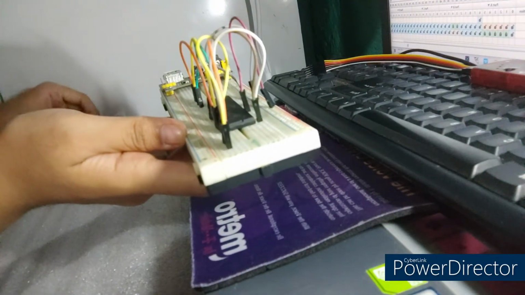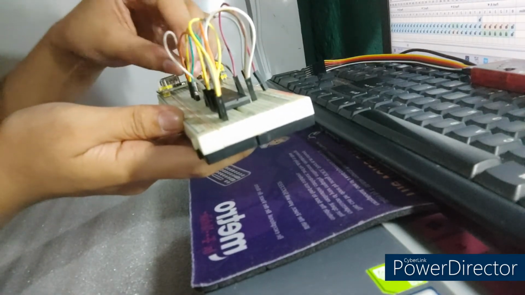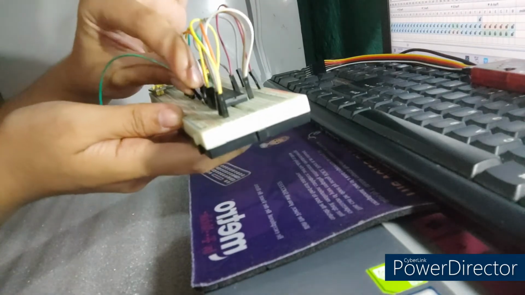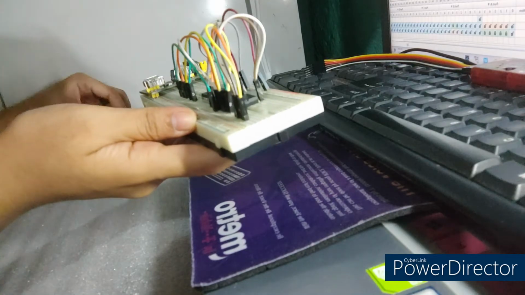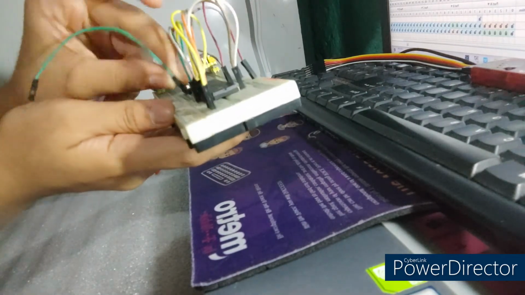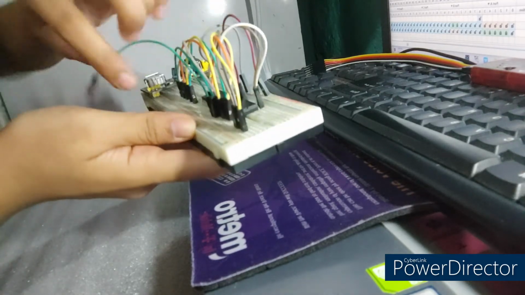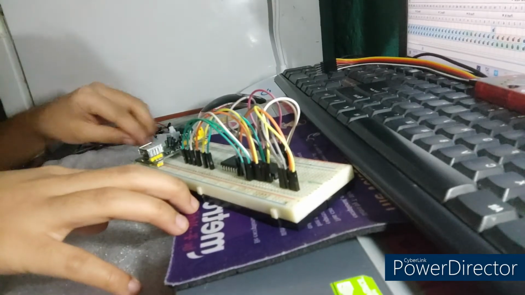So let's use another colored wire here, RE4, which is on pin number 6. Then we will be also considering RE5 here. So last one, we will be using RE0. So let's use another colored wire here, RE0 on pin number 8 of our IC. So now let's connect our LEDs.